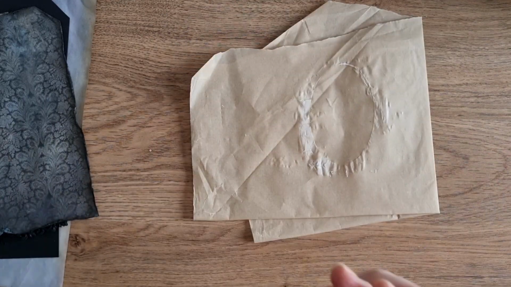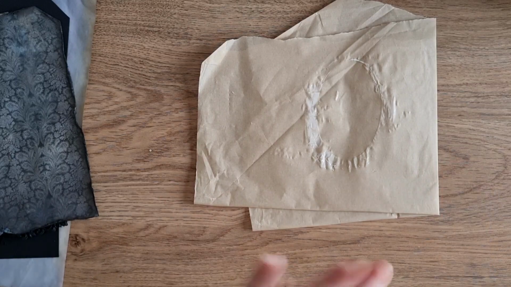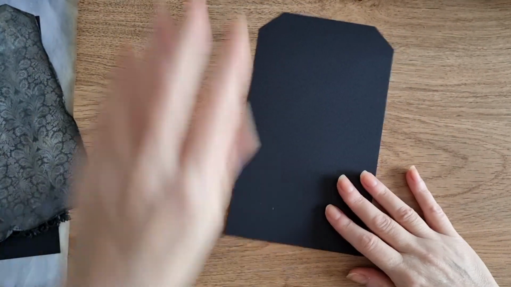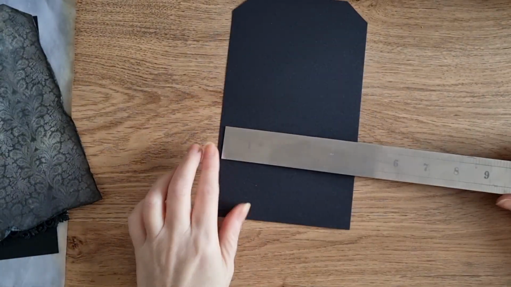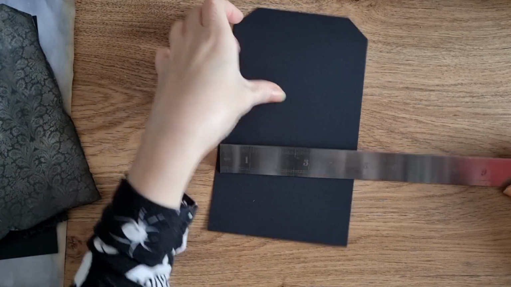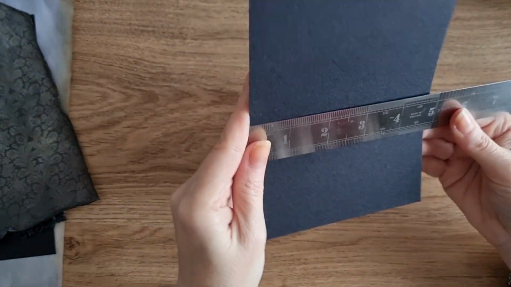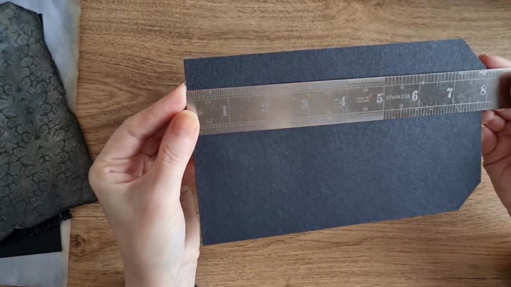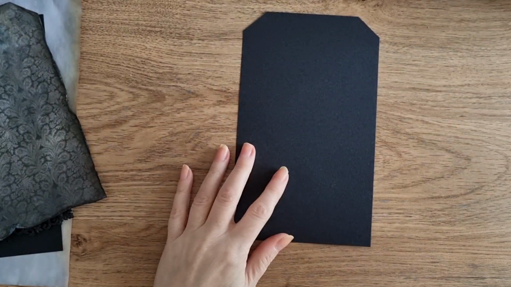So we've done that, and the next thing I want to do is, I've cut a really large tag shape. This is actually 4 3/4 by just under 8, so it will fit in a journal.